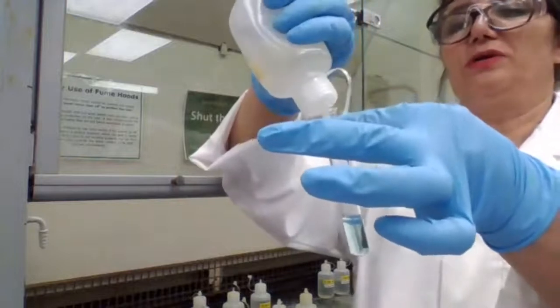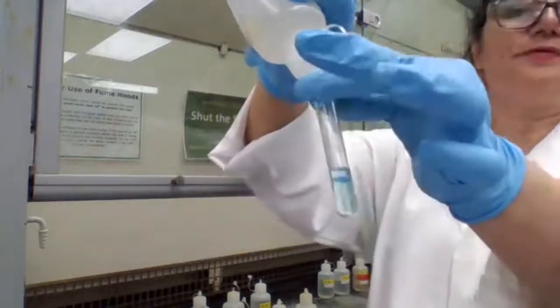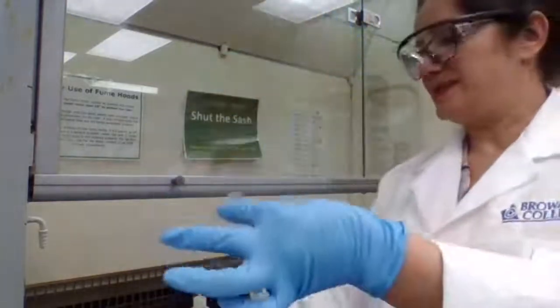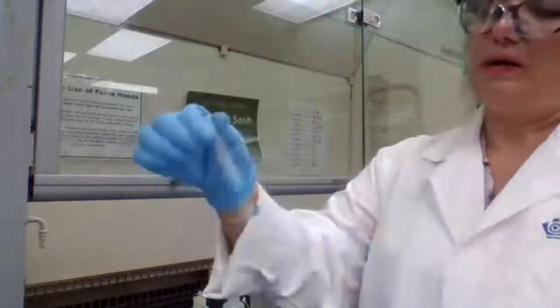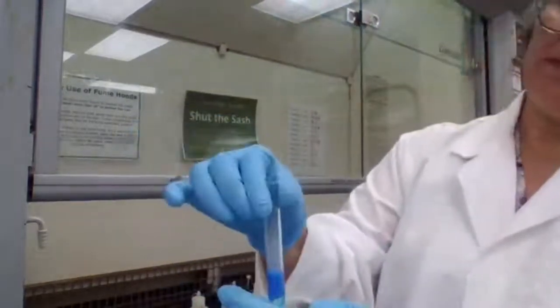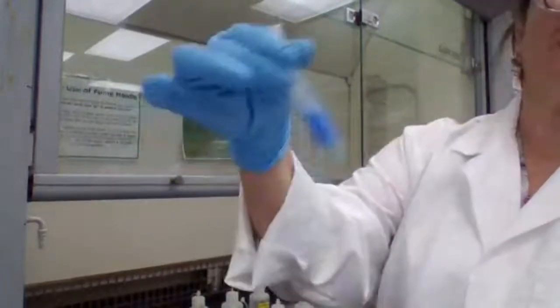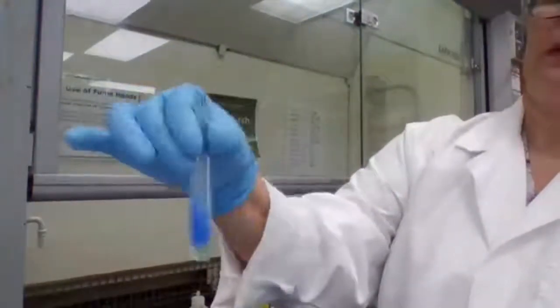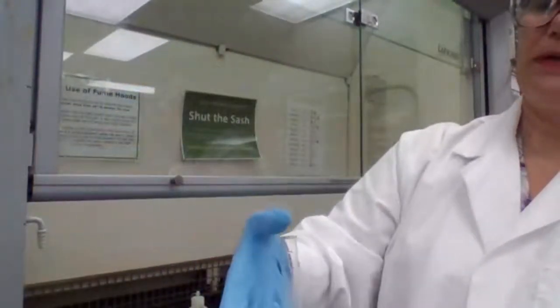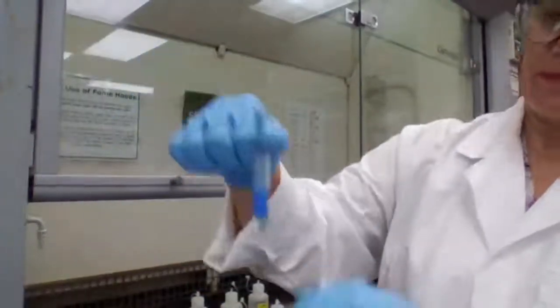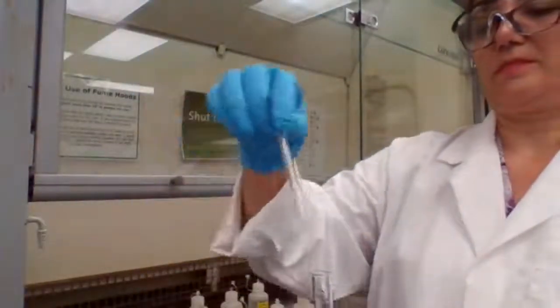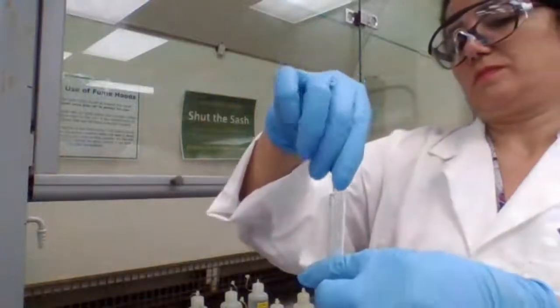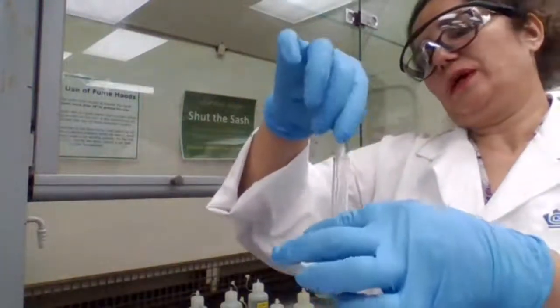So I have to make sure to add enough that the precipitate stays, or I test the solution with litmus paper to make sure it is basic. Mix it well.